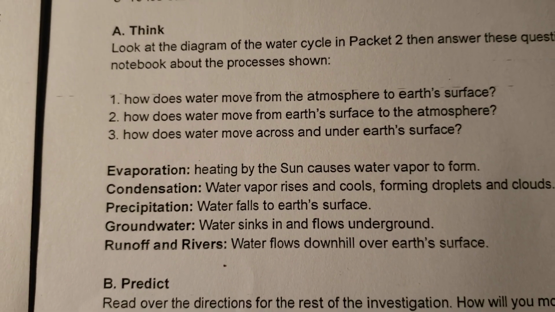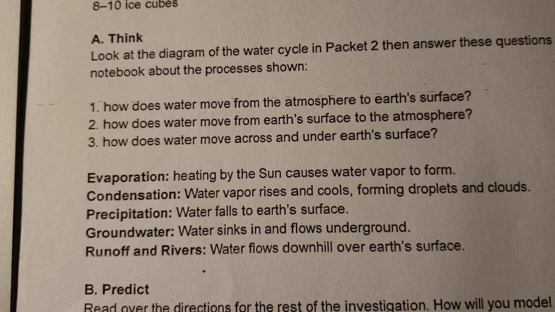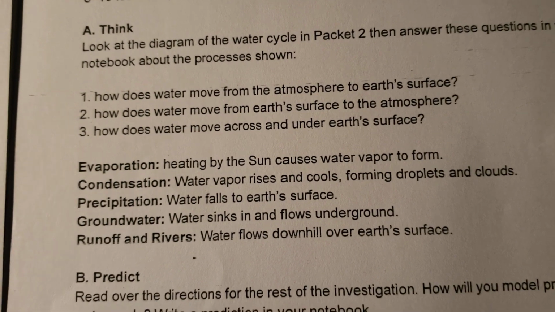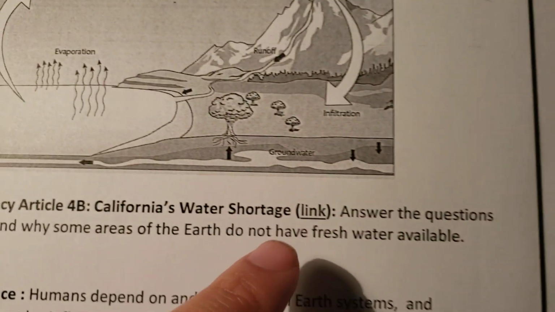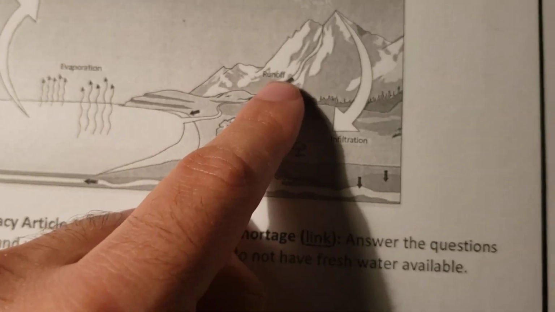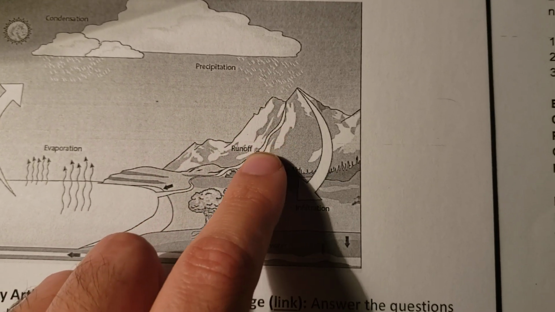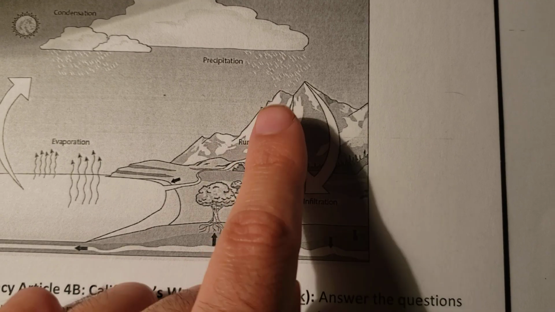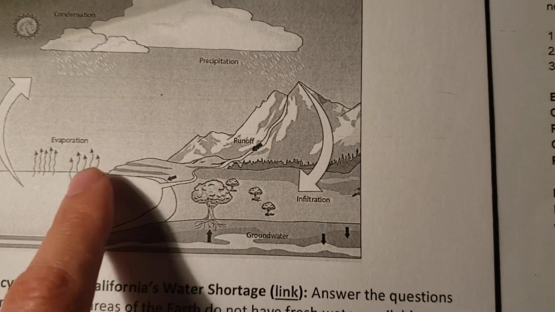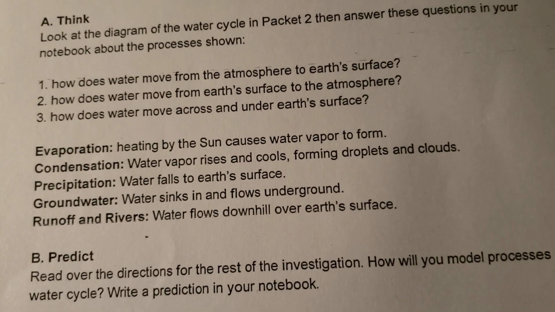Number 3, how does water move across and under the Earth's surface? So we have good old runoff. Once the water falls down, it becomes runoff and groundwater, and it kind of goes back into the main water source. Okay.